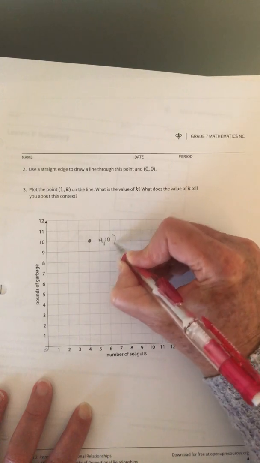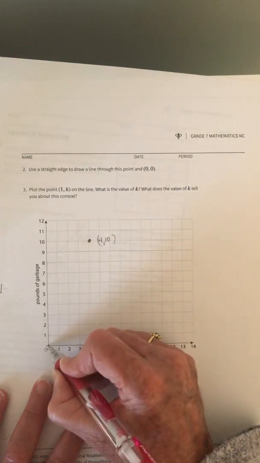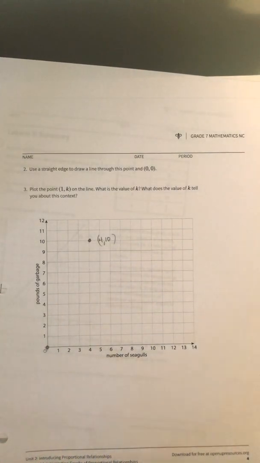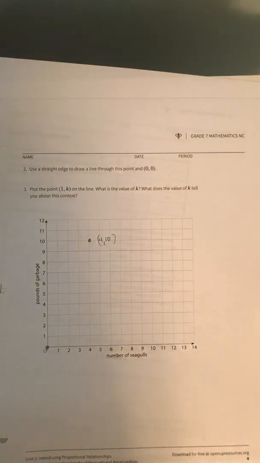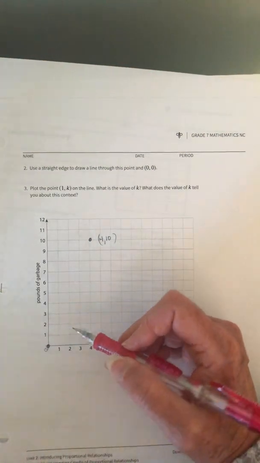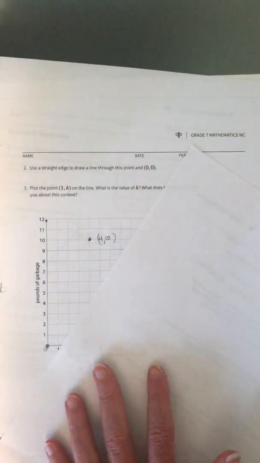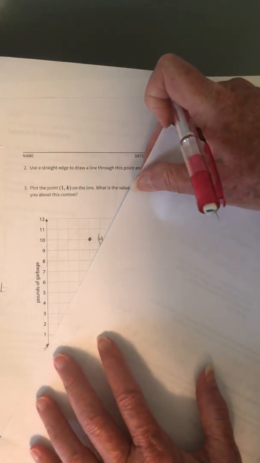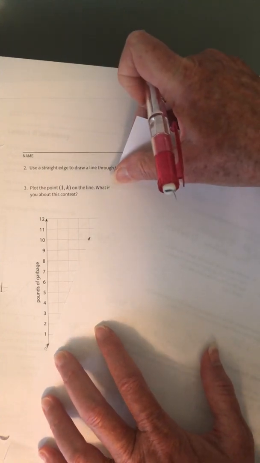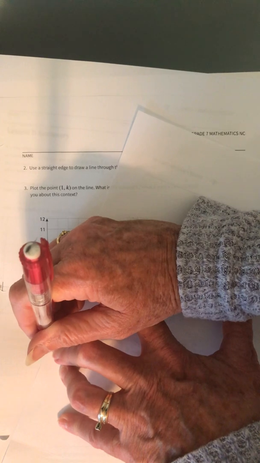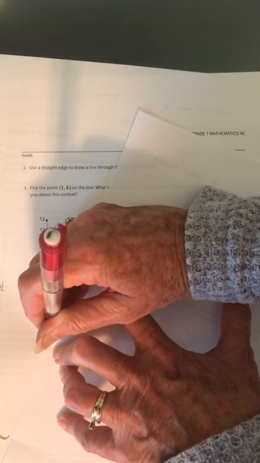We are told it is proportional. So that means 0 seagulls are going to eat 0. Well, how do we figure out what 1 seagull is going to eat? Or 2 seagulls are going to eat? Well, guess what we can do? We can take a straight edge. And we know it's proportional because they told us it was. We can take a straight edge and connect those 2 points because we know 0 seagulls eat 0.